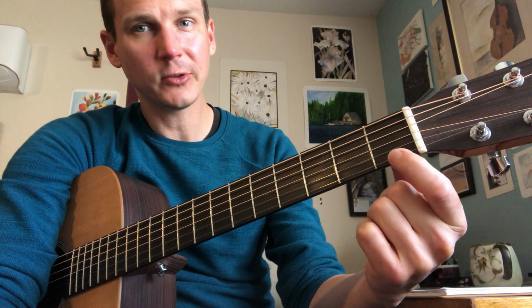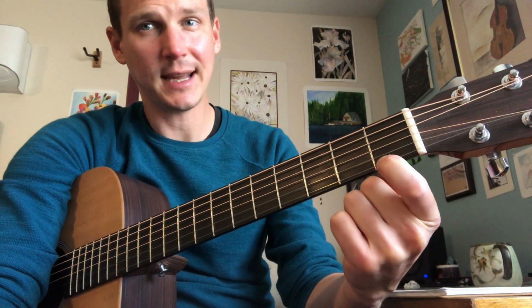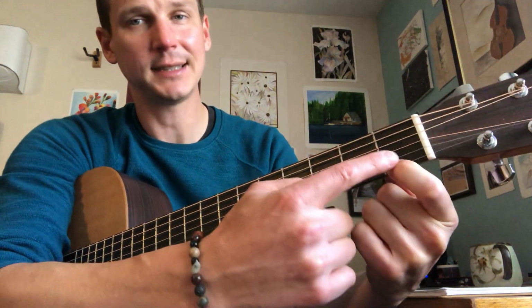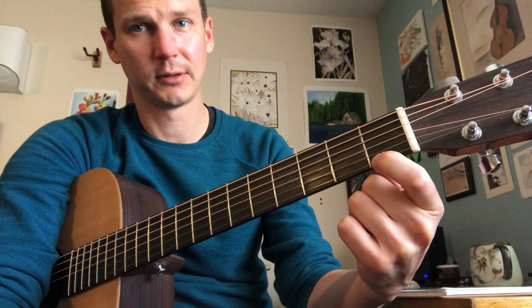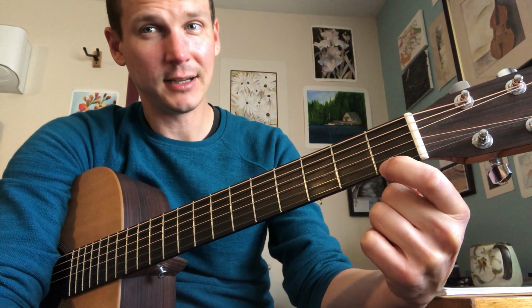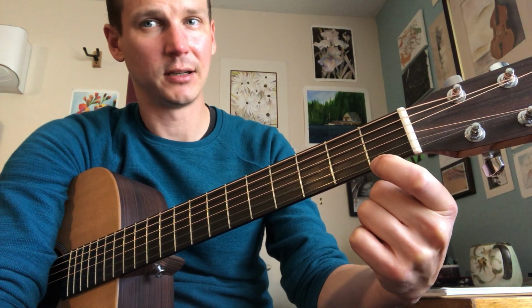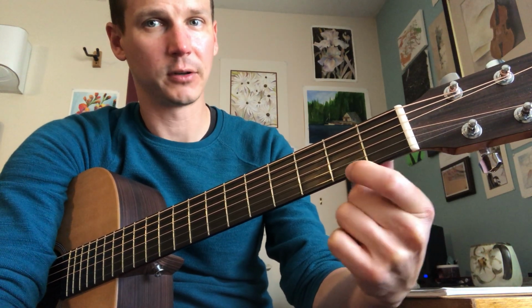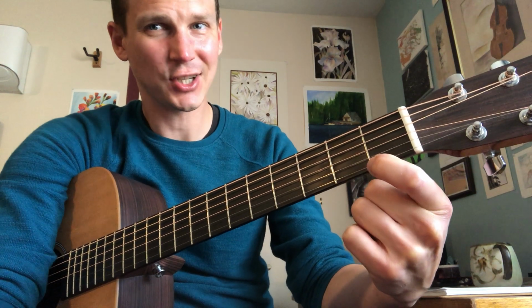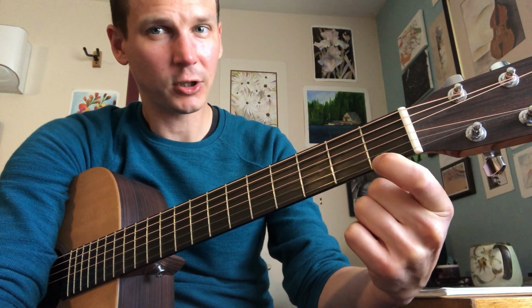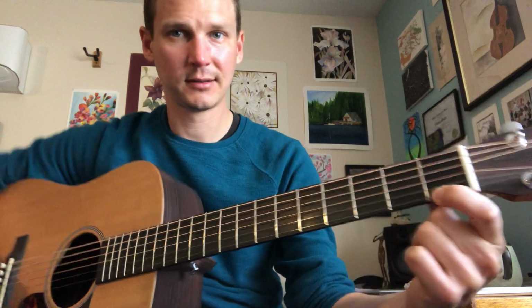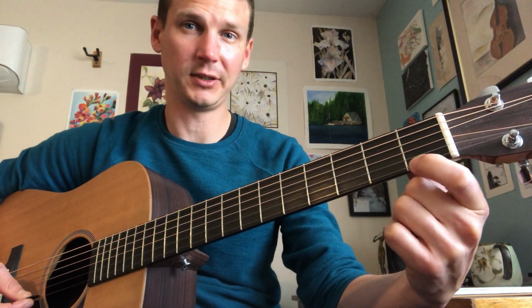And we take the string and we push it down so that it comes into contact with the wood of the fingerboard. And here's a little tip for you. Get as close to the fret as you can without going over or without touching it. Get close to the actual piece of metal.